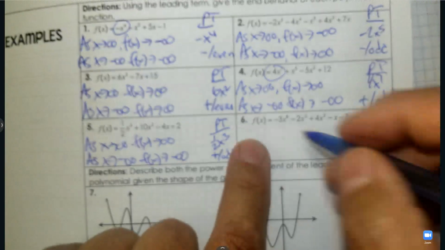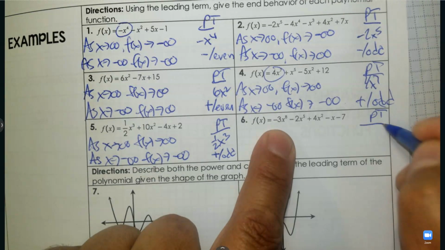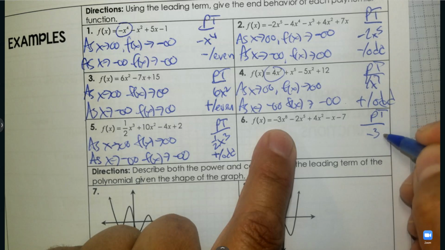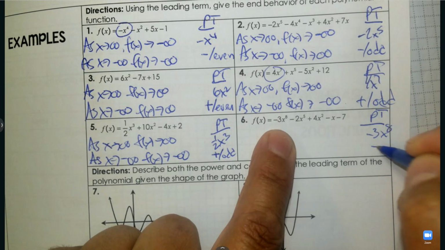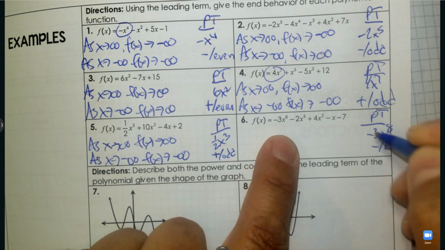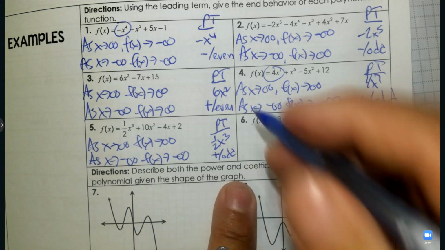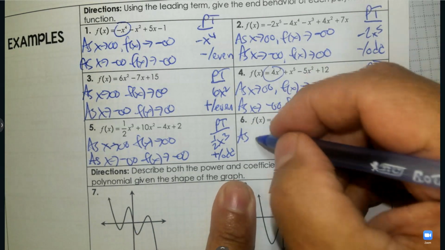All right, last one like this. Identify the power term. So negative and even. That's all that matters. It's negative with an even exponent. So that means both ends go down.